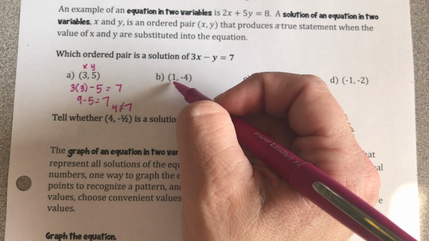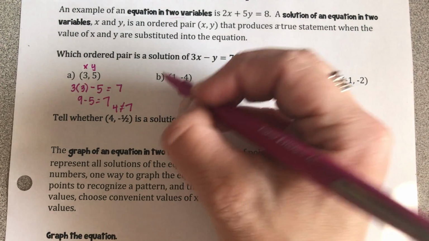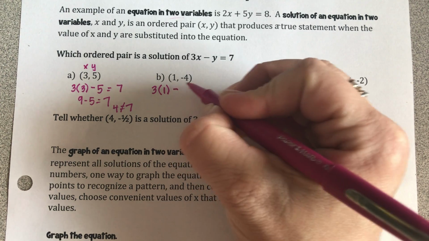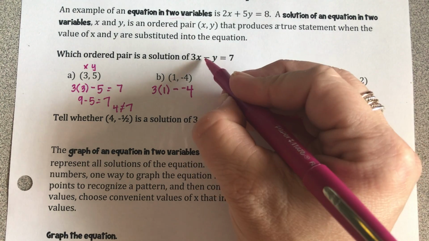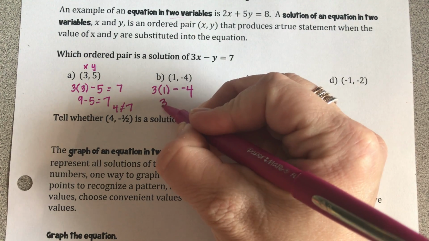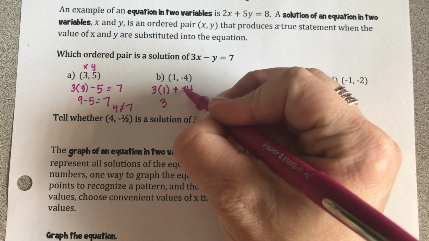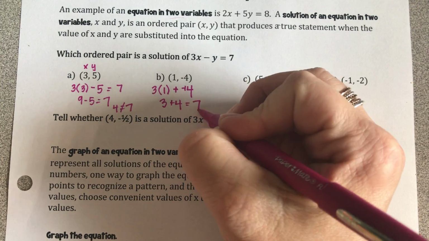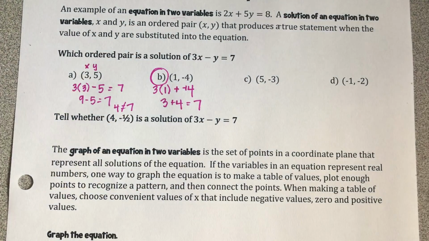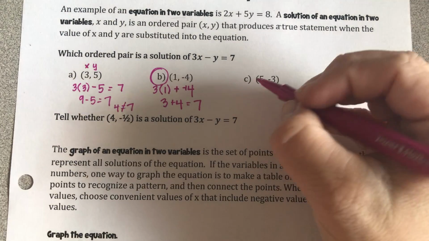But what if we plug in x and y, 1 and negative 4? So 3 times 1 minus negative 4, because you're subtracting y, and y is negative 4. So that becomes 3 plus positive 4 equals 7. So is that a solution? Yes.